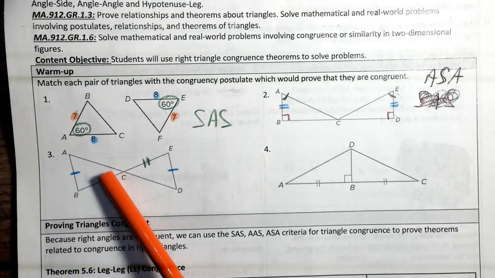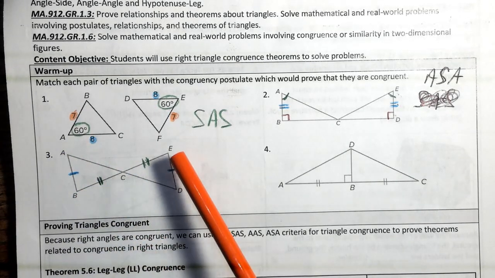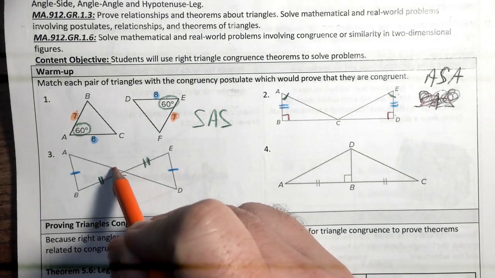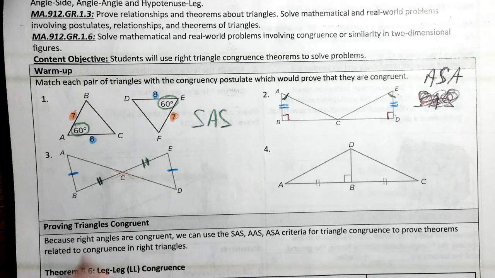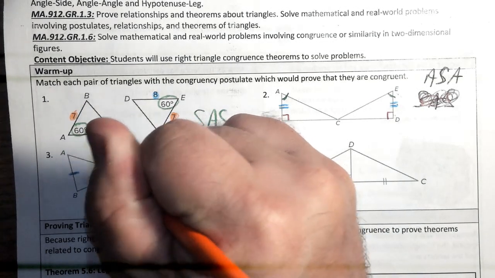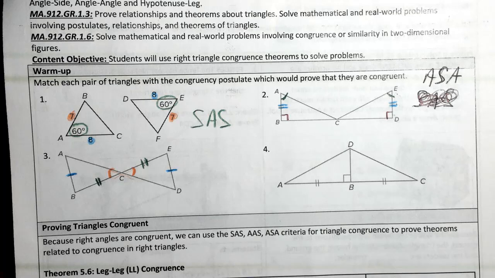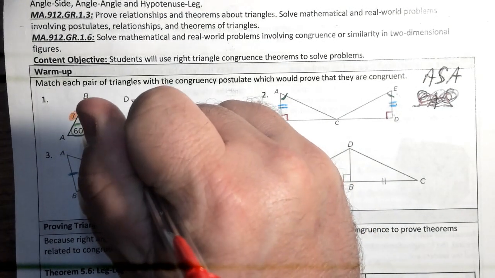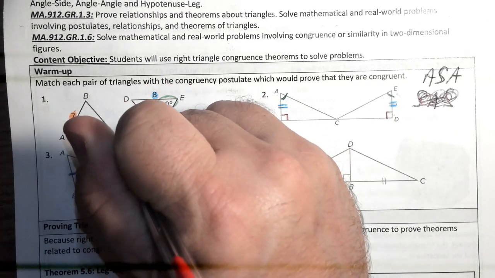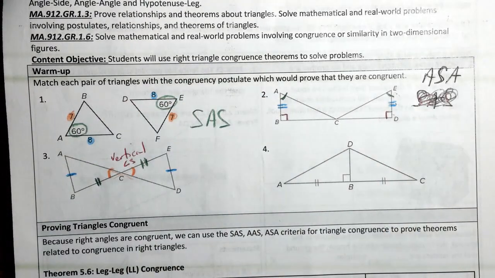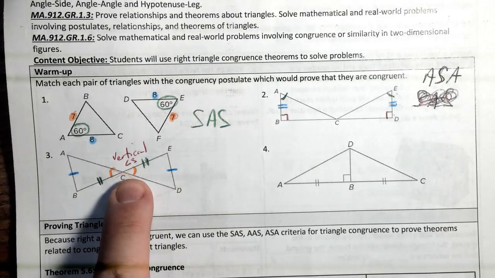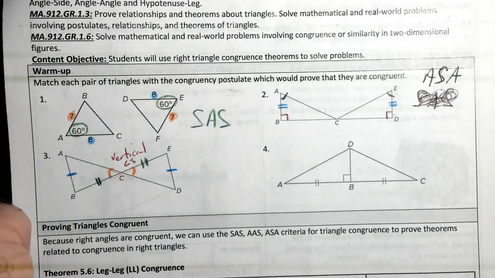These two angles here, ACB and DCE, are vertical angles. They're created by these two lines intersecting. I'm just going to abbreviate, but those are vertical angles. So now we have a side, an angle, and a side.